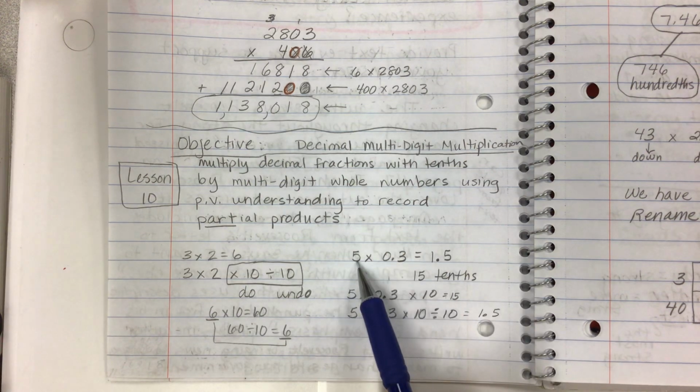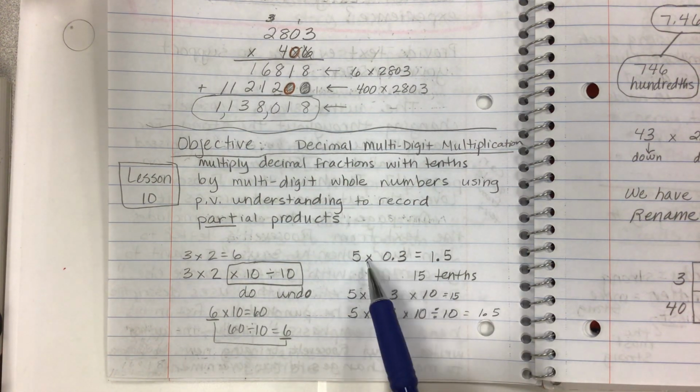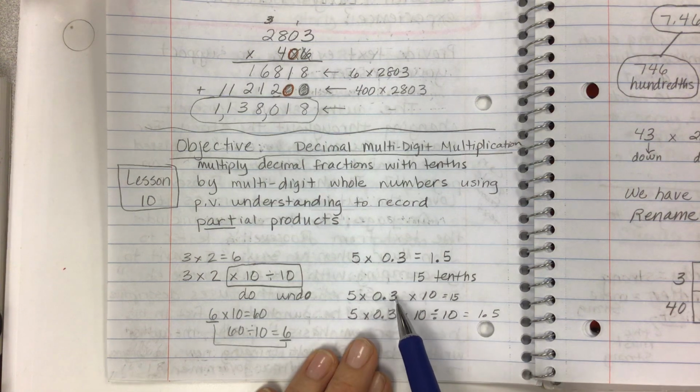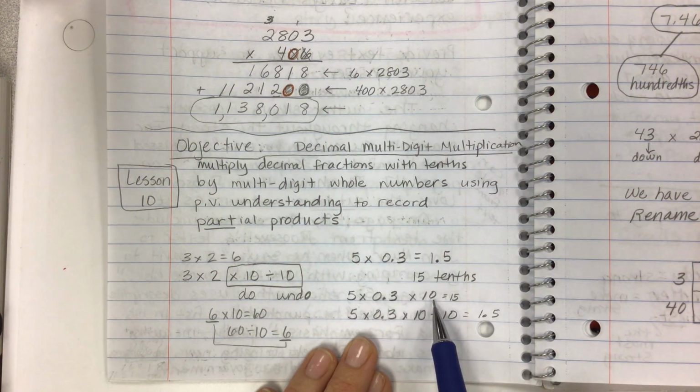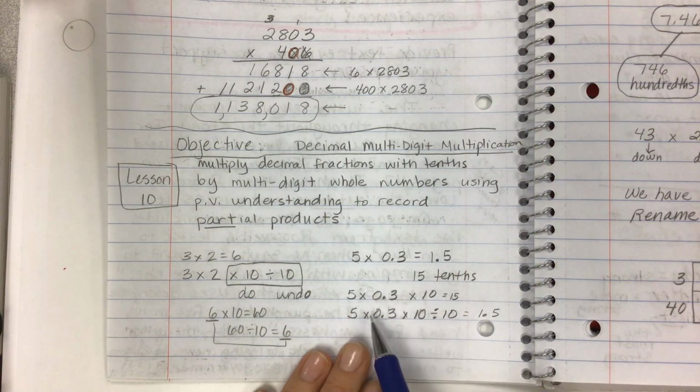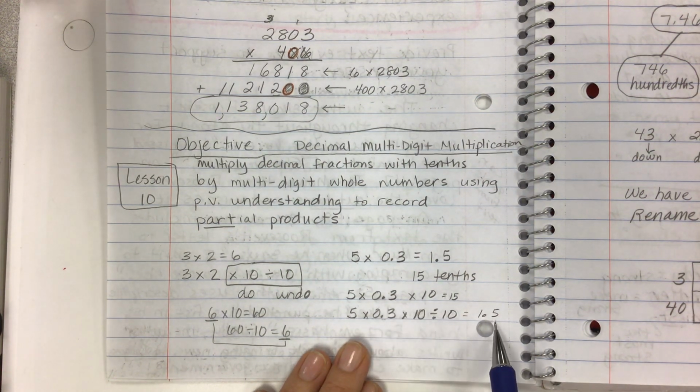So let's take that and apply it to decimals. You can multiply the 5 times 3 tenths and get your 15 tenths. Why does this happen? Let's take the decimal out of this by multiplying it by 10. So it's really like a 5 times 3 equals 15. And then you just undo it with the divide by 10. So 5 times 3 tenths is 15 tenths.